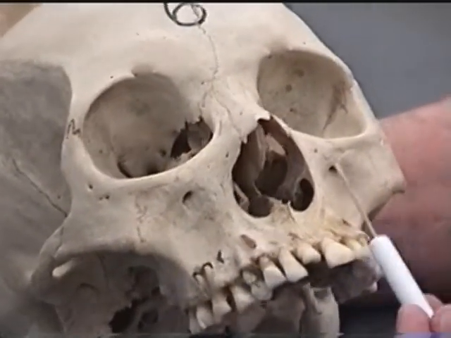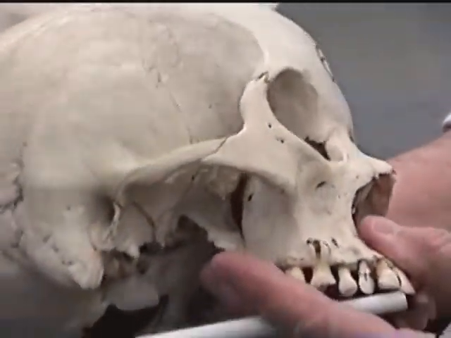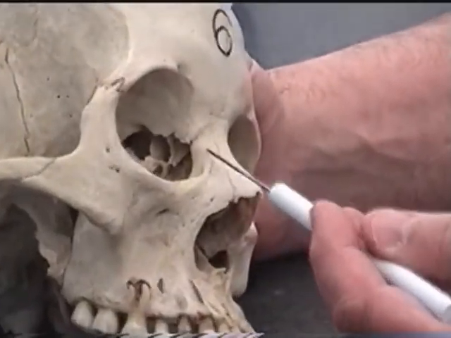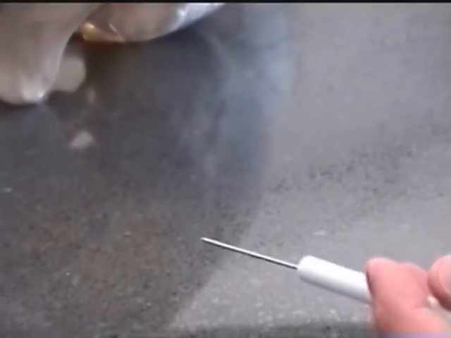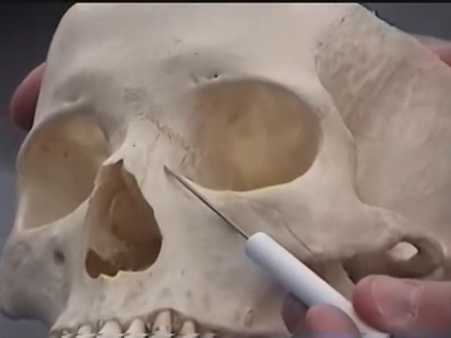Now, as we look at the maxilla, it comes up the side of the nose, and we can see it on the inside of the skull here. Unfortunately, it's broken out on this skull. So as we look at this skull, here's the maxilla going upward, forming the anterior aspect of the orbit of the eye.